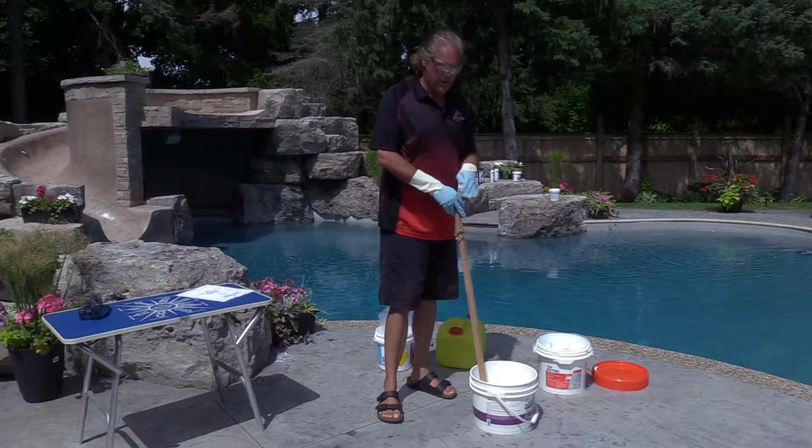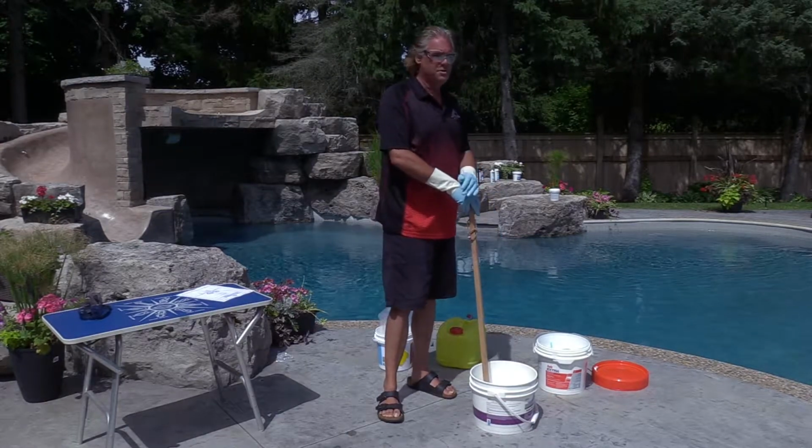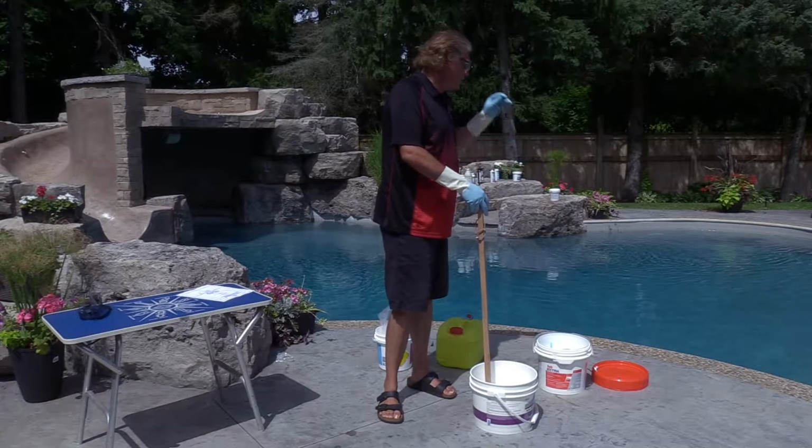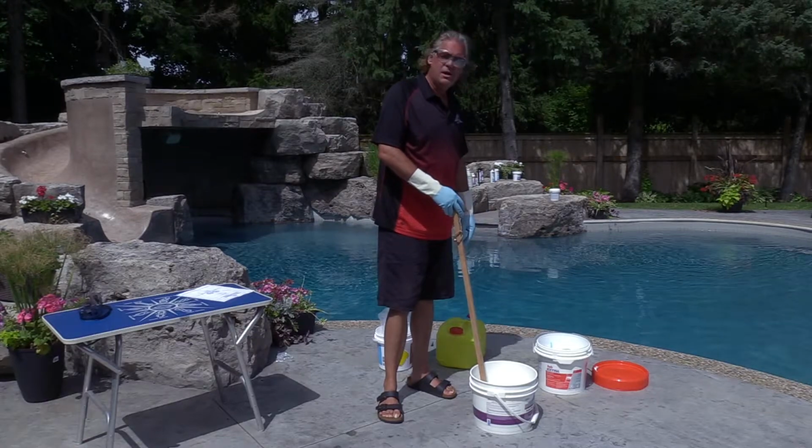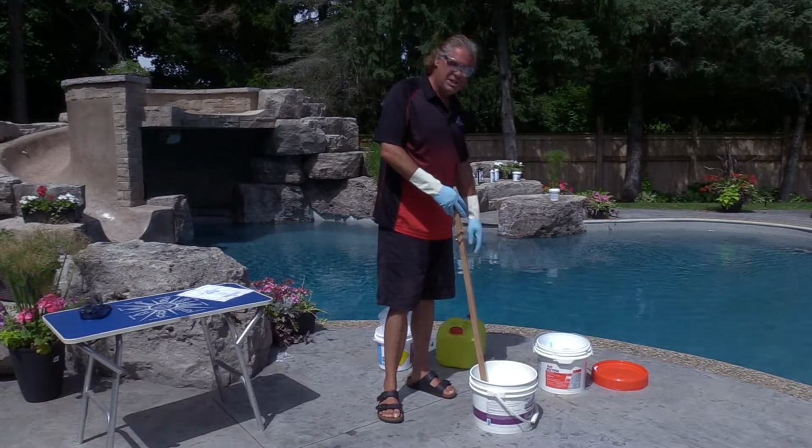Just be very careful when you're adding this product. Like I said, it's a high concentration. So here I have a concrete pool, pretty safe. I can put the chemical in. Just be careful with your liner pool. You don't want to bleach it.